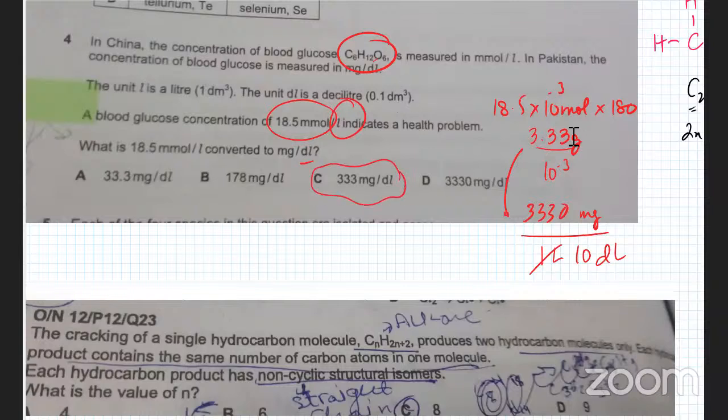And the first thing was I converted the grams to milligrams. I didn't understand this part. Did you understand the first part, right? It's 3,330 milligrams, right? Is that clear? Is the first part clear? No, can you re-explain it? Why did you multiply it by 180?